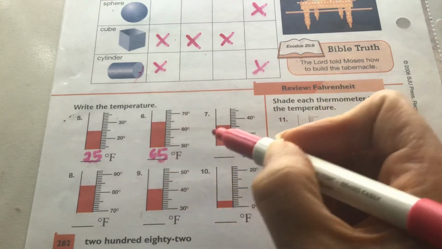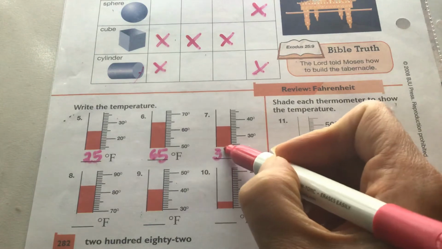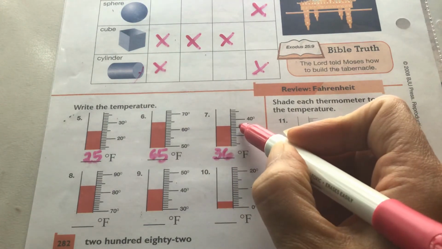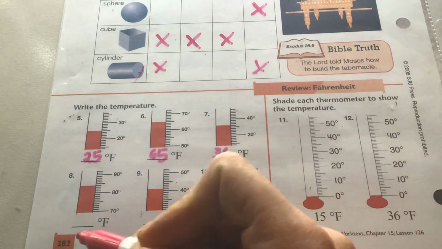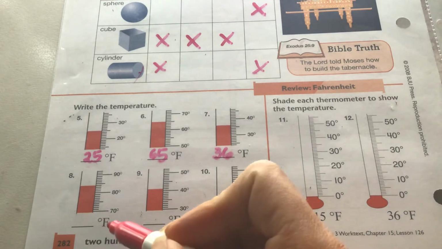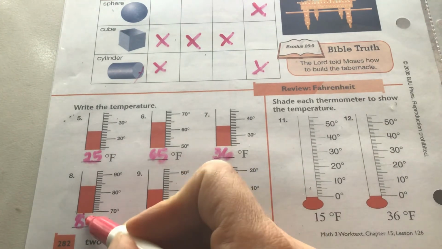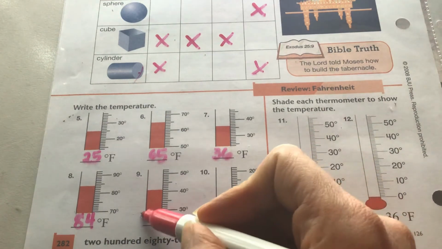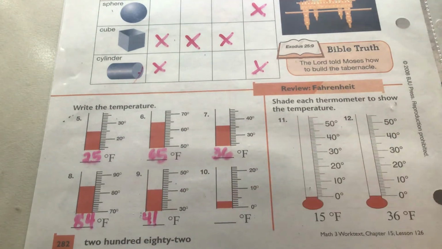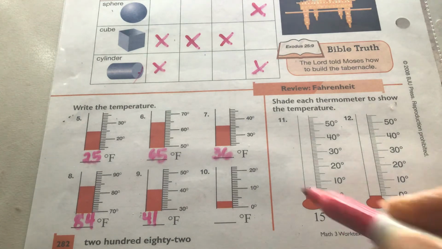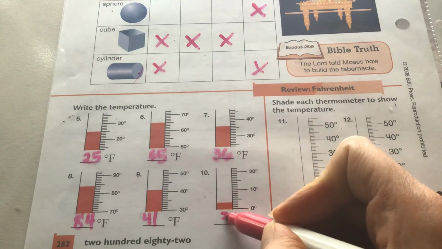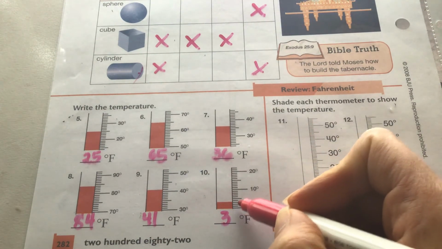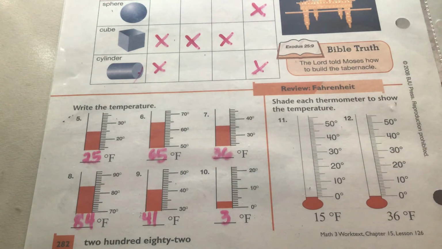Number 7 is 36. Notice how 35 is the big line. It's just one more. Number 8 is 84. Number 9 is 41 degrees Fahrenheit. And number 10 is 3 degrees. Okay, so we start at 0 and count up, and we get 3.